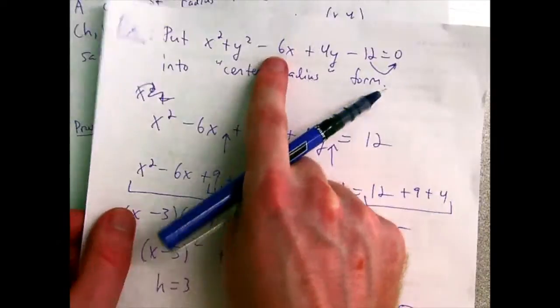You can see that h is 3 here, and k is -2, and r is 5. That's the radius squared. So this is a circle centered at (3, -2) with radius 5. But we had to put it in this form in order to see that.